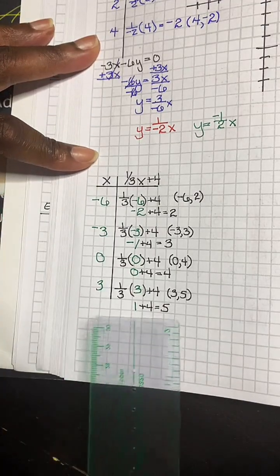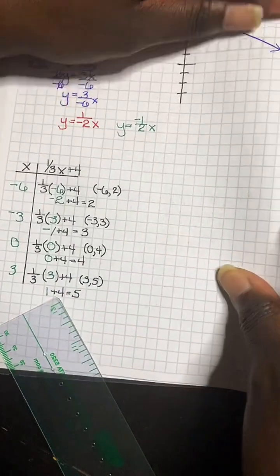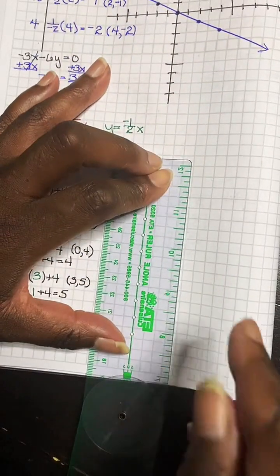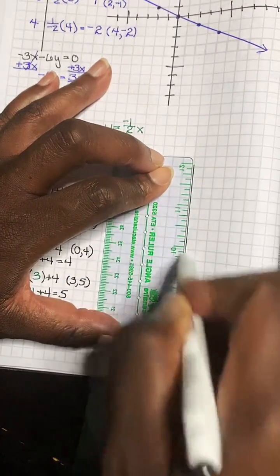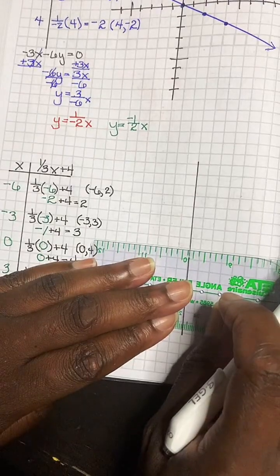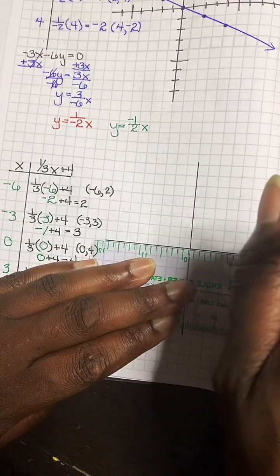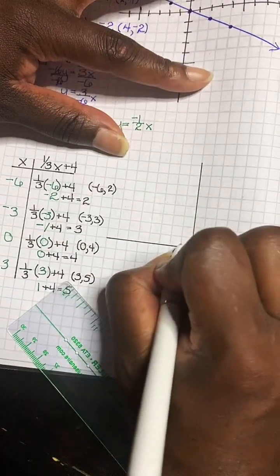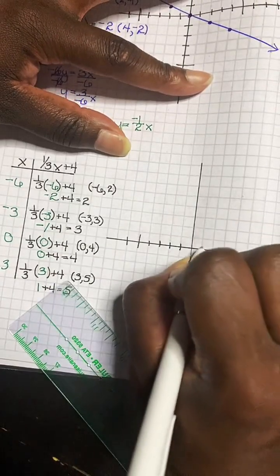Why do we use negative versus a positive? Just to give you a better range. Okay, just to give you a better range. Because I'll show you in a second when I graph it. Don't fear the negative numbers. So 1, 2, 3, 4, 5, 6.